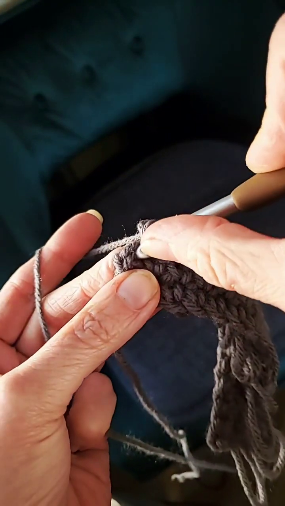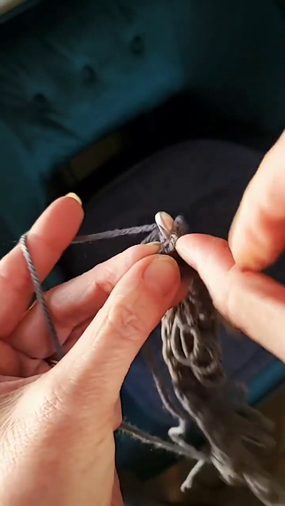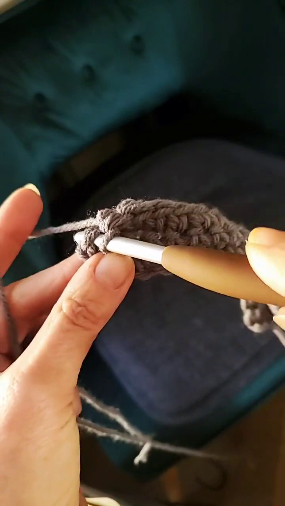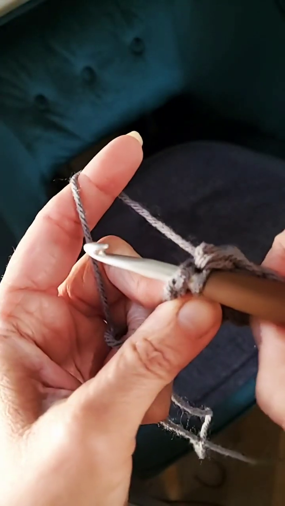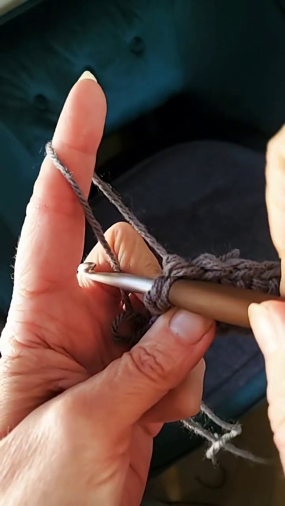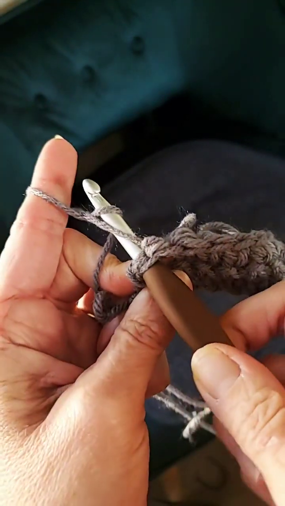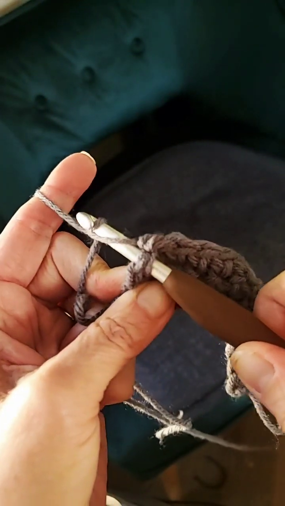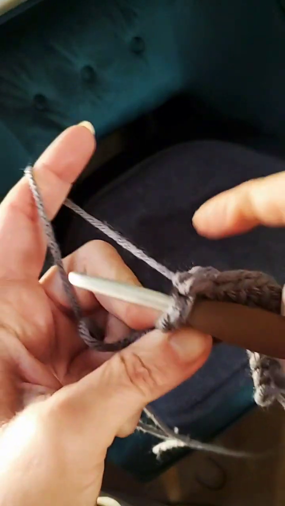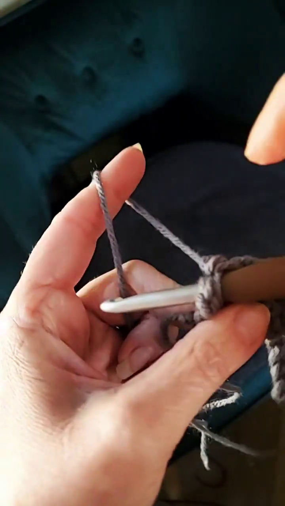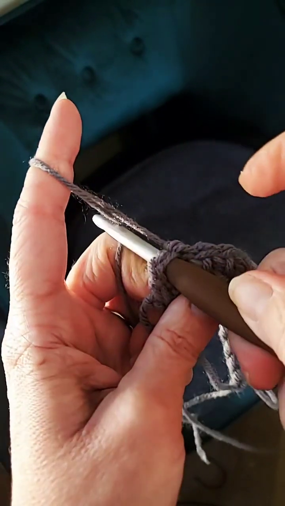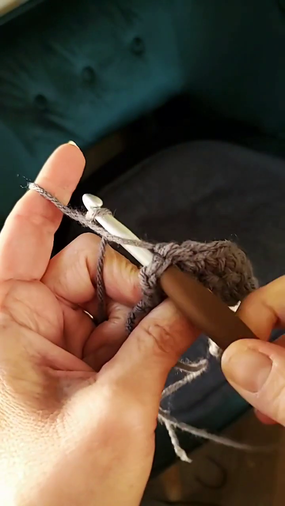In the last stitch here, I'm going to put through the last stitch. And same thing, I'm going to go in front of all of my yarn to the back, and I'm going to pull it through. Now when I pull it through, notice which part is moving.